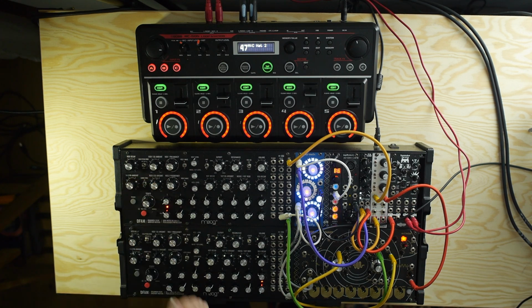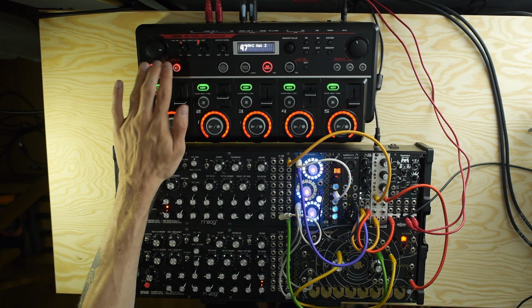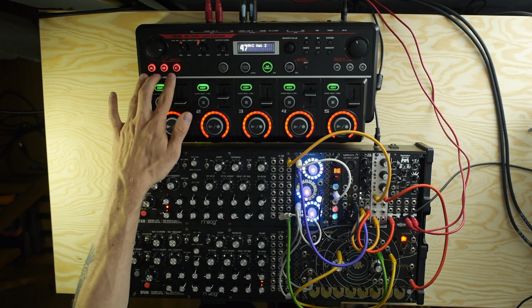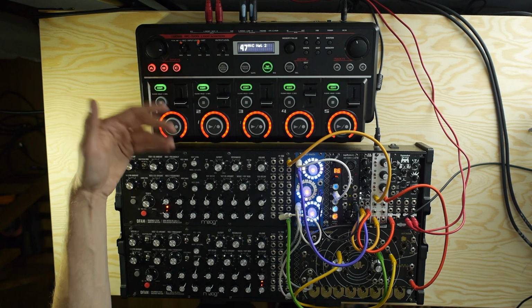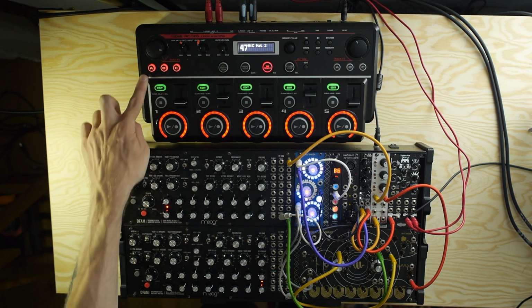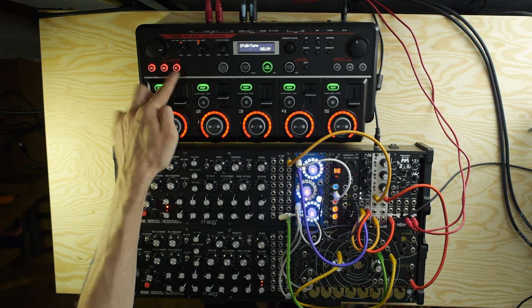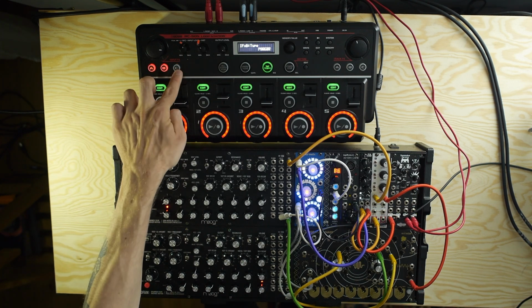You can see I turned the effects on and off. So when I play live, I have these input effects always on. It's a low cut, then a delay and a phaser.